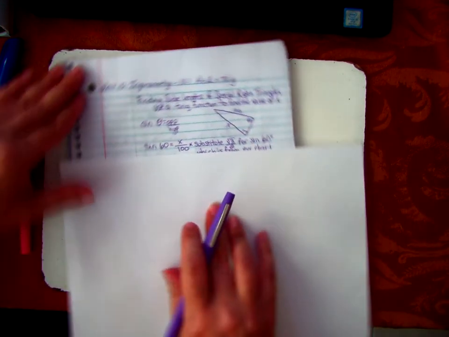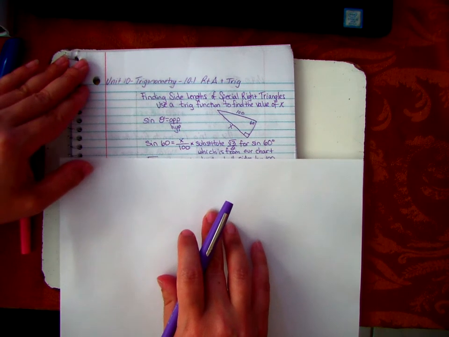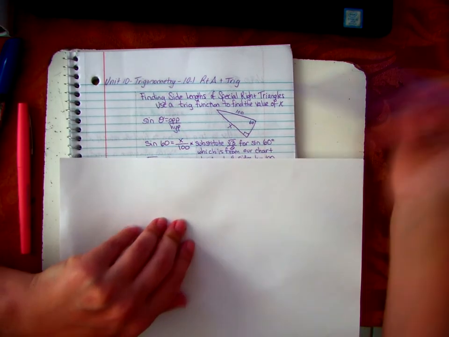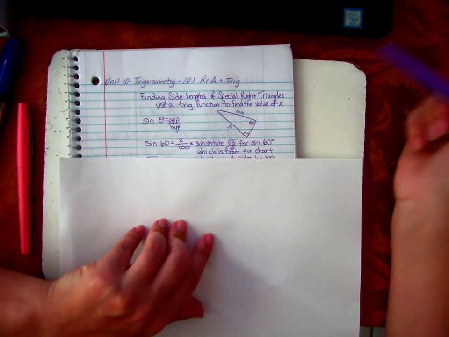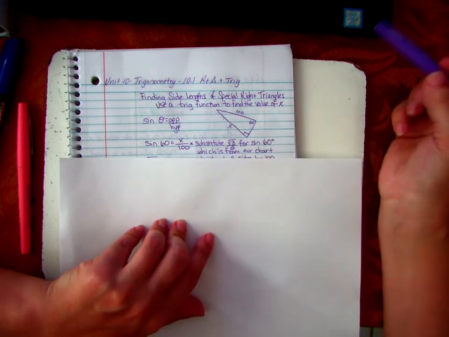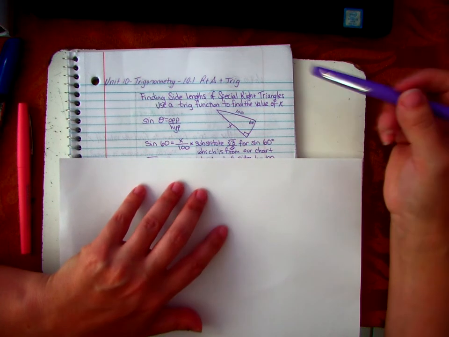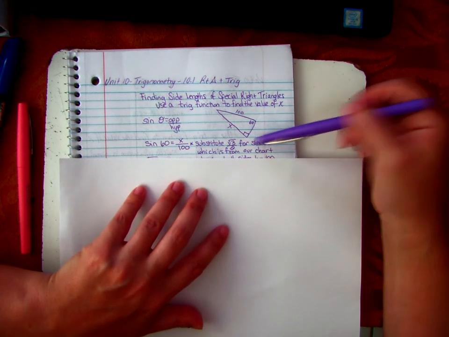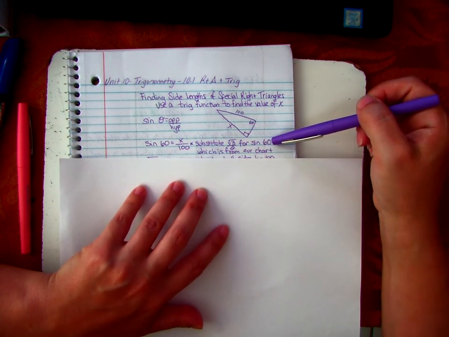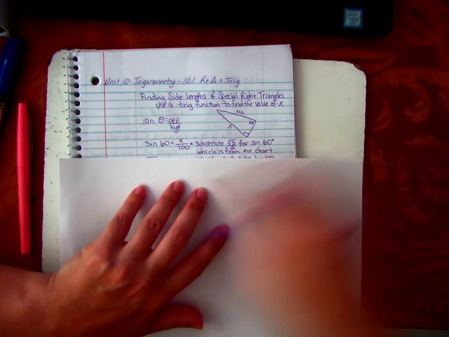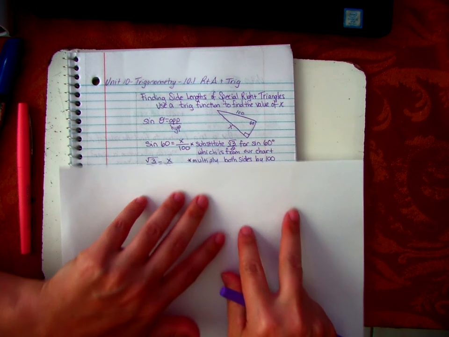Okay, so 60, the opposite is x over 100. So what you have to do is sine 60 equals x over 100. You just fill in the opposite over the hypotenuse. We're going to substitute the square root of 3 over 2 for sine 60 degrees. This was from the chart that we just did. You can also do this in your calculator.